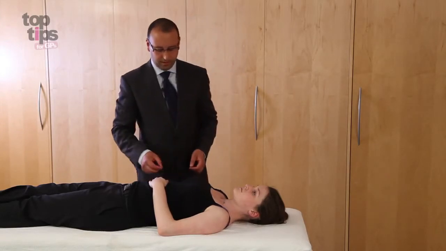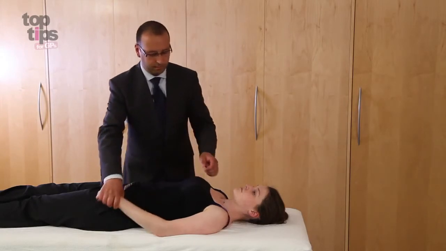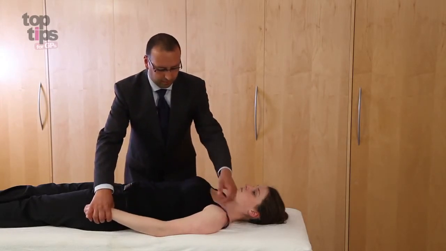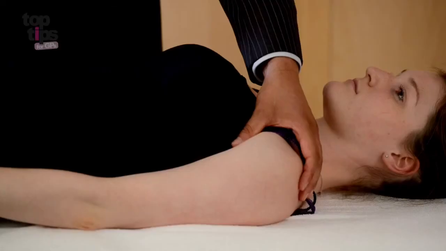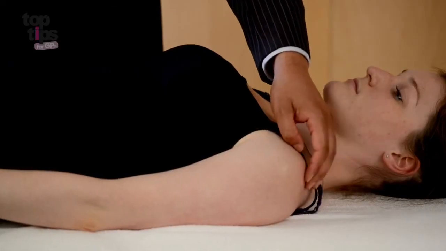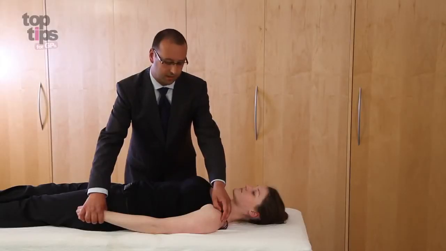Furthermore, in people who seem to have multiple directions of instability, pulling down on the limb sometimes causes a sulcus to be seen here, and this can also be examined with the patient standing.